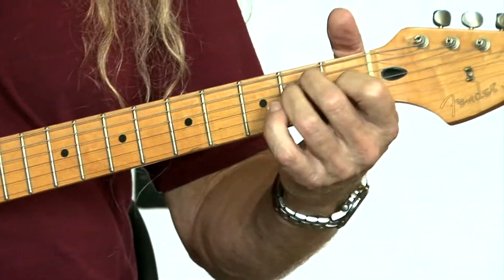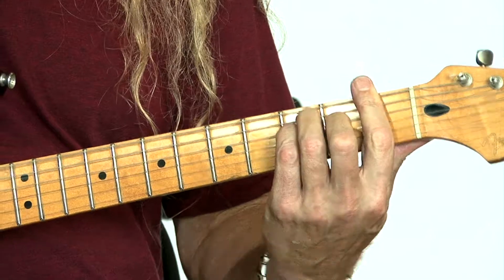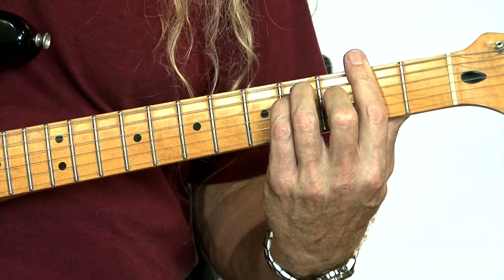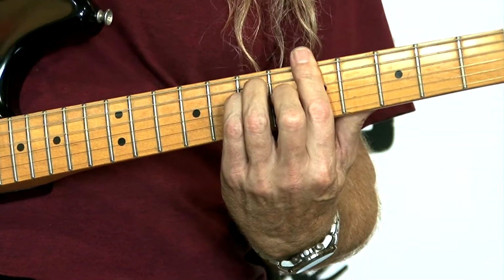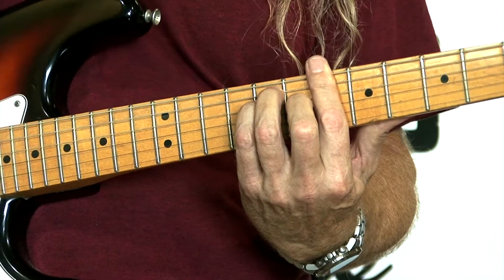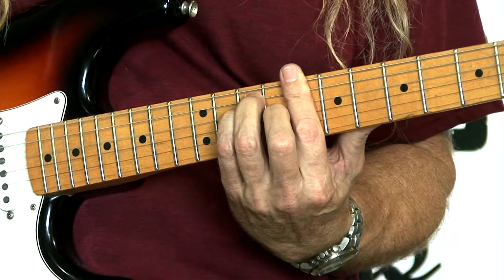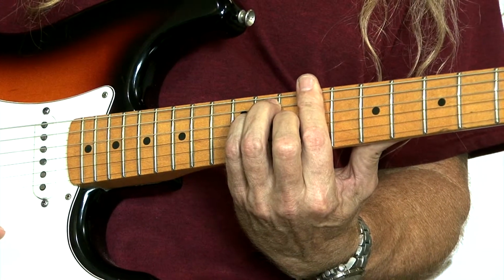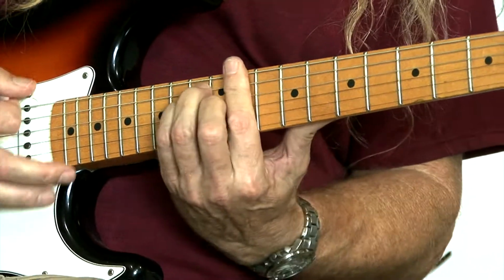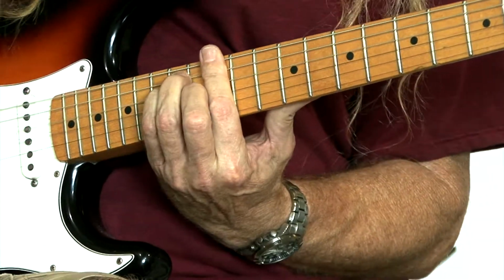So if you were to take your E chord, you go E, F, F sharp or G flat, G, G sharp or A flat, A, A sharp or B flat, and so on and so forth. B, C, no sharps or flats between B and C. There's a C sharp or D flat, D, D sharp or E flat, E. So therefore now you know how to achieve a flat or a sharp chord.